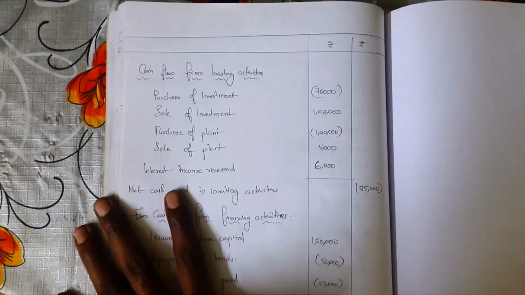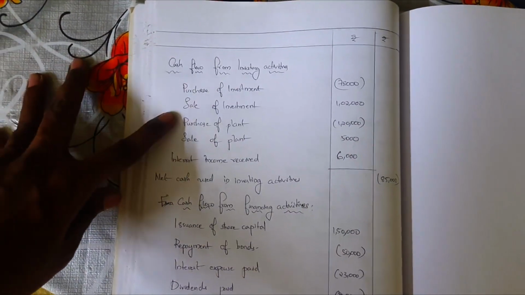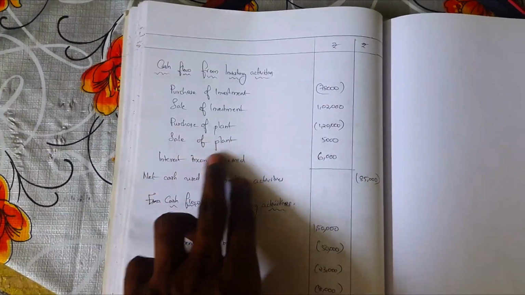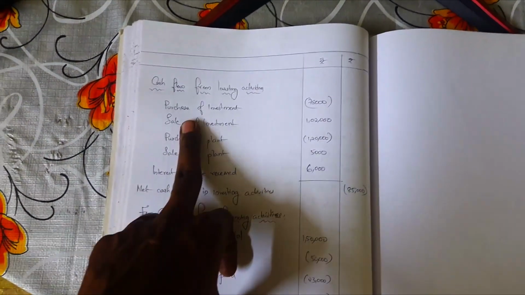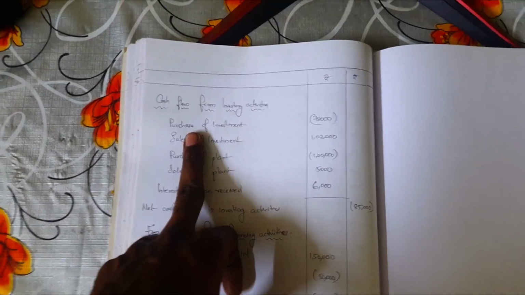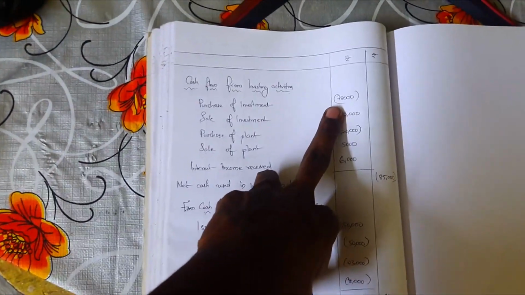So we can see cash flow from investing activities, same: purchase of investment, sale of investment, purchase of land, sale of land. If you purchase any investment, the cash flow will go out, so it shows a negative balance.